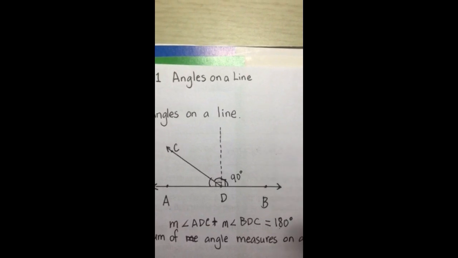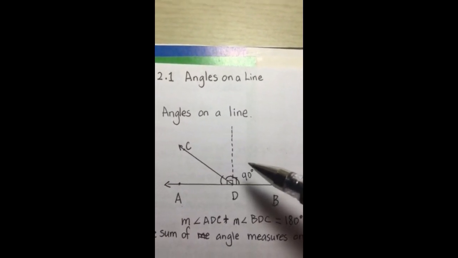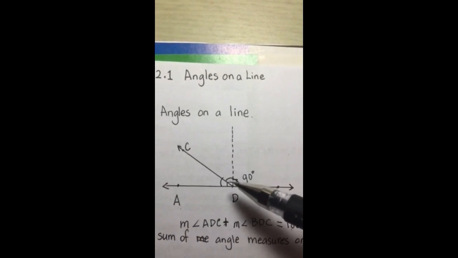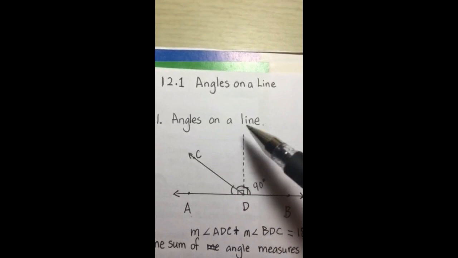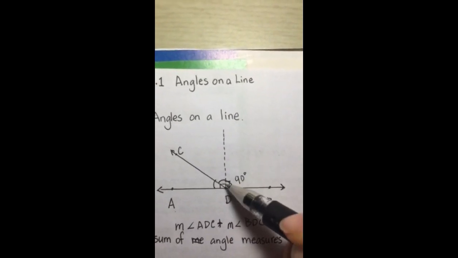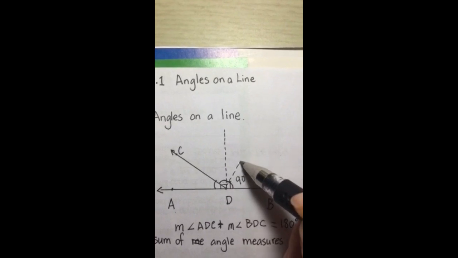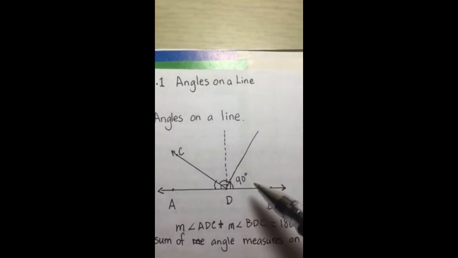Well, do you think it only applies to two angles, or does it also apply to 3 or more angles in the concept of angles on a line? Yes, of course. When you have more angles, let's draw a straight line like this.